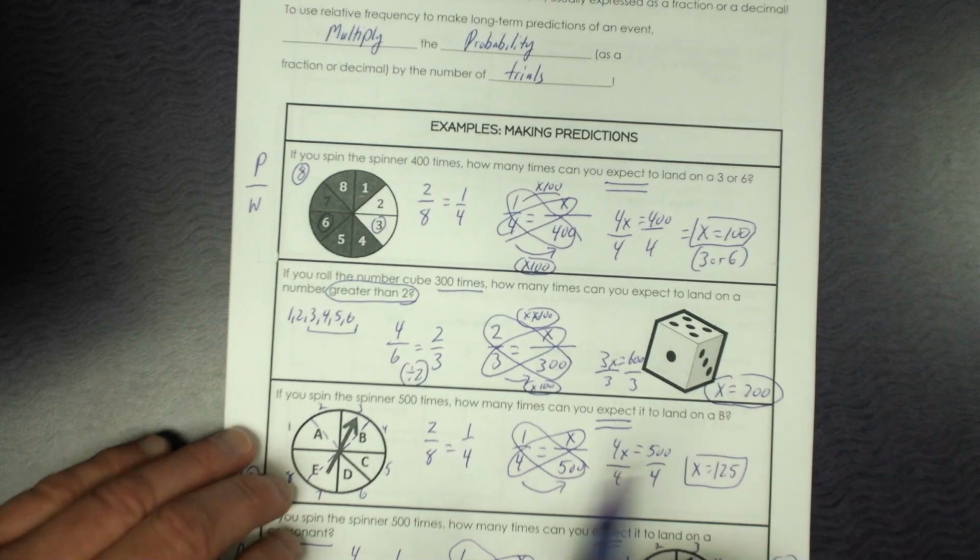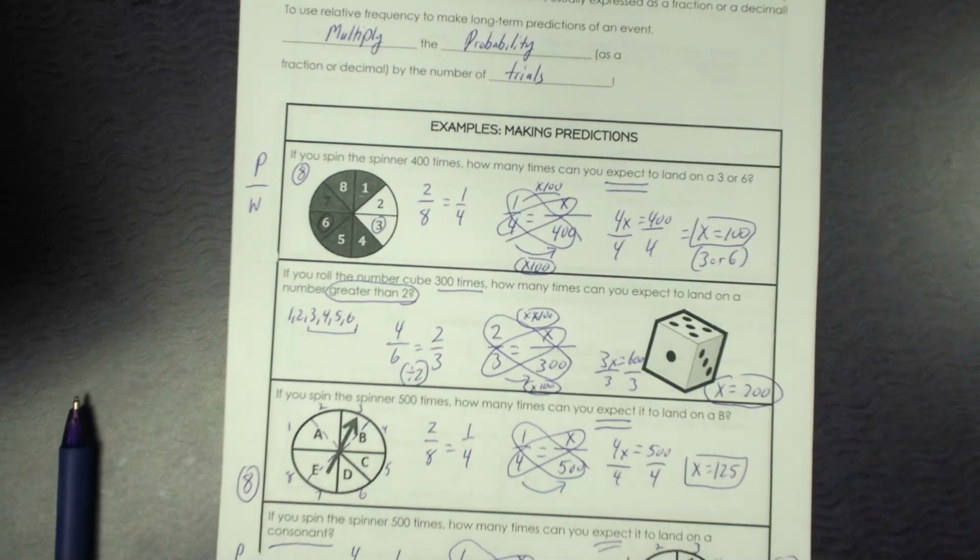We do have a backside. I'm going to do a separate video for the page 14.